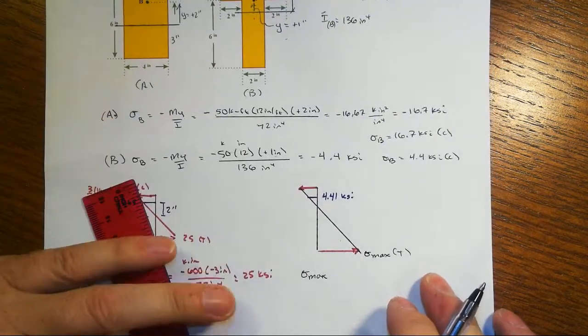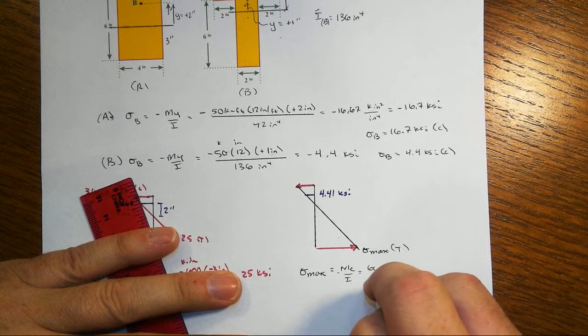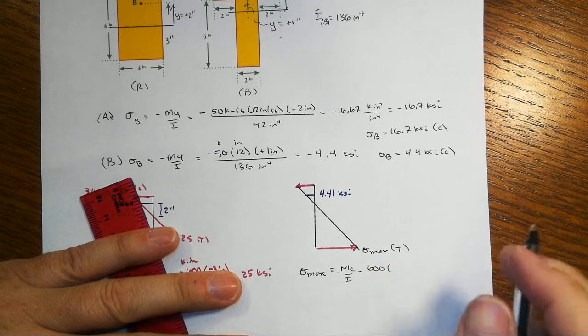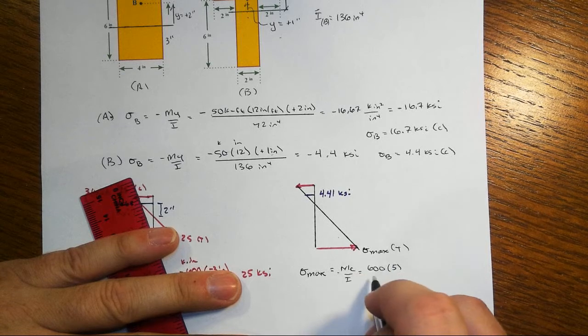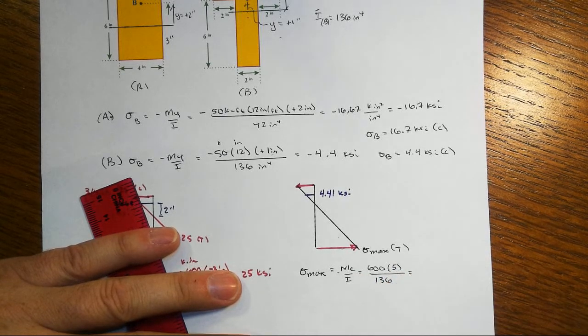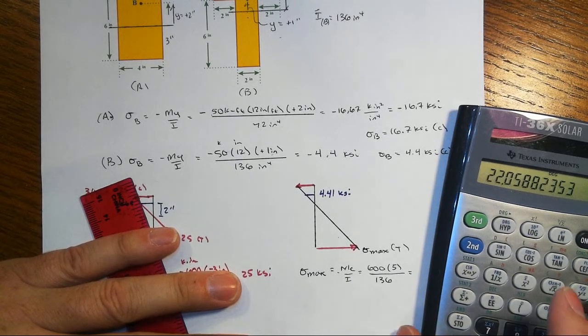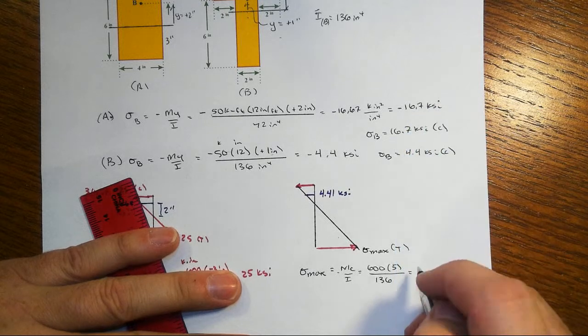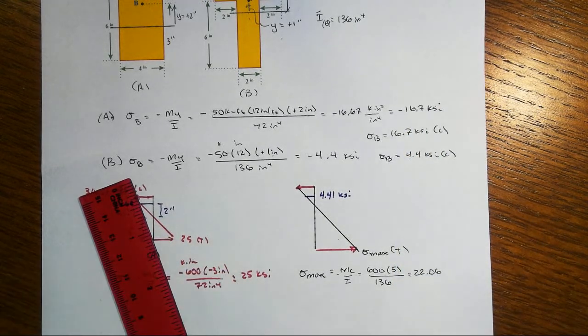is, okay, Mc over I, but c to the bottom, so that's 600 kip inches. We've got the c that's downwards as a minus 5, minus times a minus, so I'm not going to write that, divided by the 136, and that's going to be then the 3000, that's 5 times 600, divided by 136, or 22.06 for that max on this one.